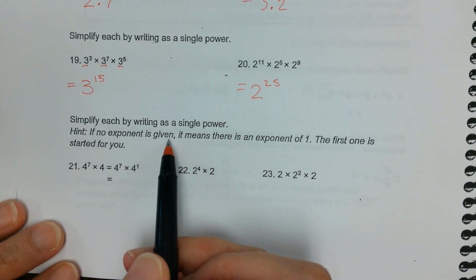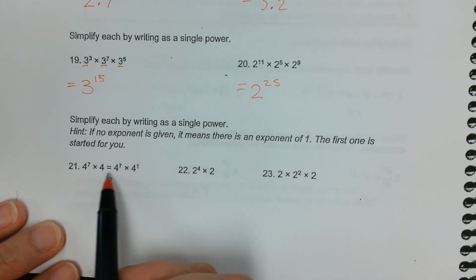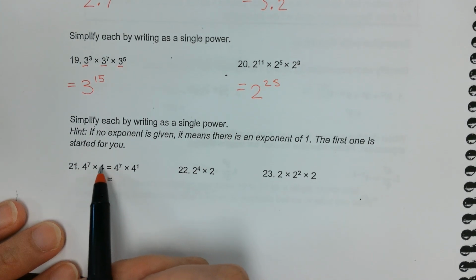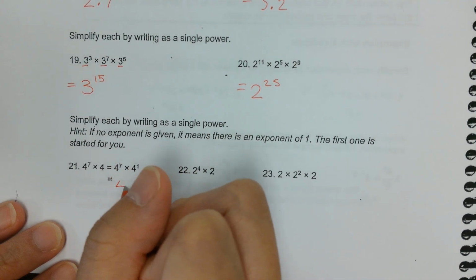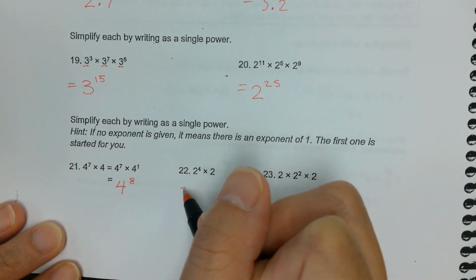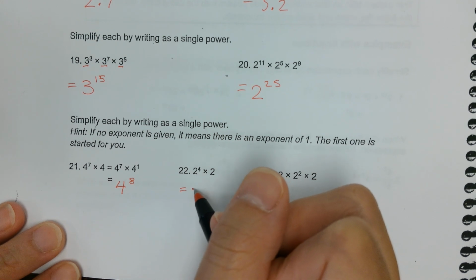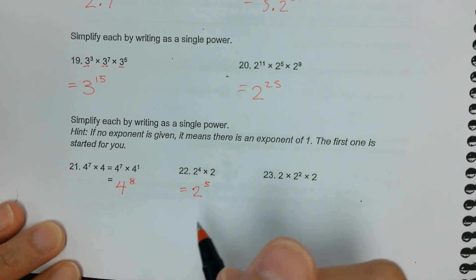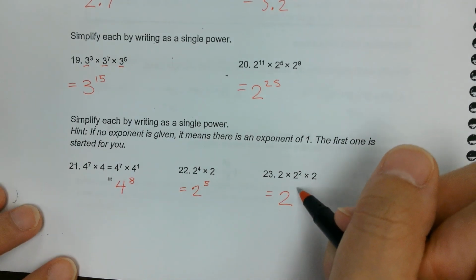Simplify each by writing as a single power. Hint, if no exponent is given, it means there's an exponent 1. The first one is started for you. Okay, so the 4 has an exponent 1. So all together, it's 4 to the exponent 8. Good job. What about this one? Equals 5? 2 to the power of 5. Trust me, people just write 5. And this one is 2 to the power of 4.